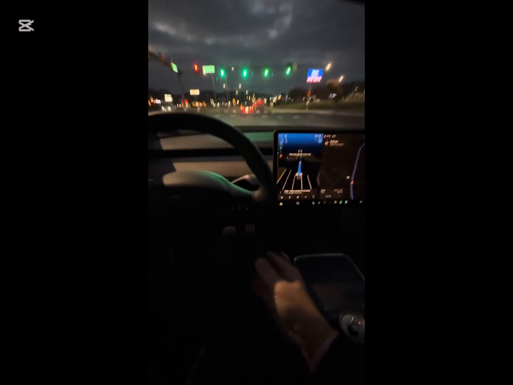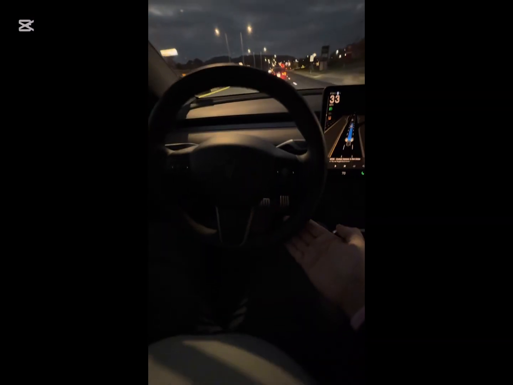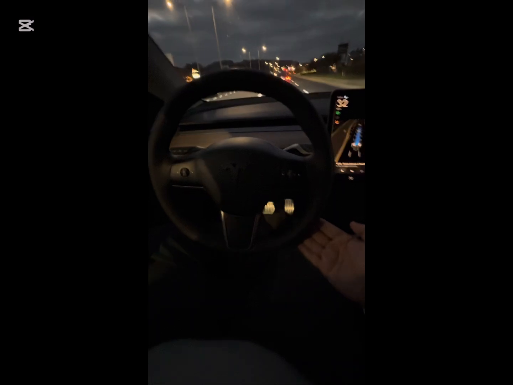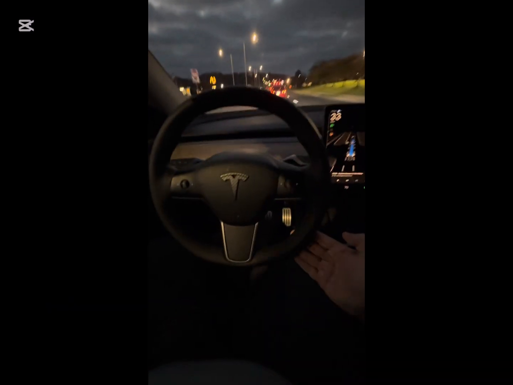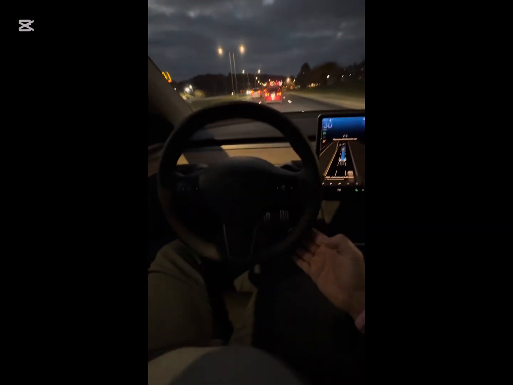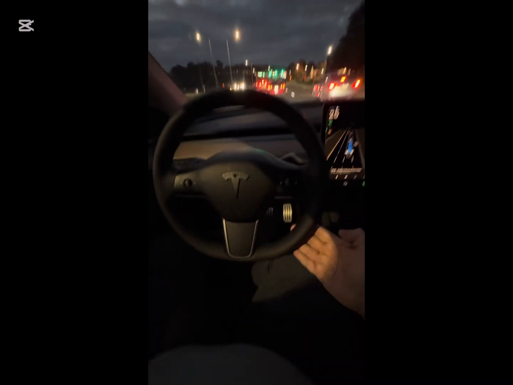See, it says please pay attention on the screen. It thinks I'm not paying attention, just because I'm putting my hand here, but it's me not. I'm only having to do this because I've got my phone in front of me and it thinks I'm not paying attention. There we go. Please pay attention to the road. If I do this too many times and it keeps warning me, it's going to deactivate the self-drive mode for the rest of the drive.